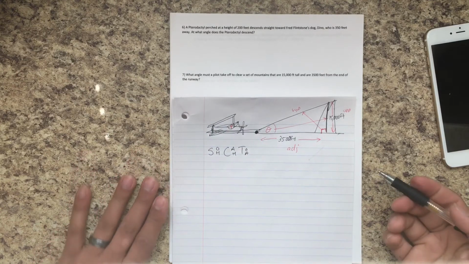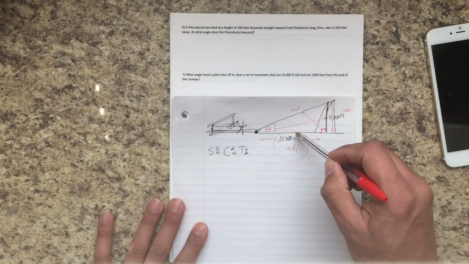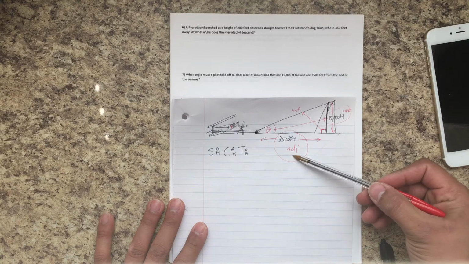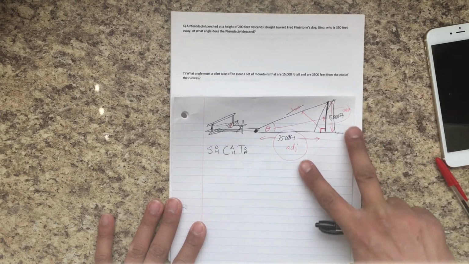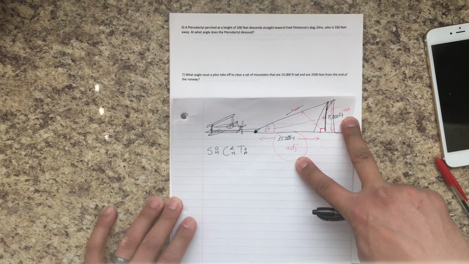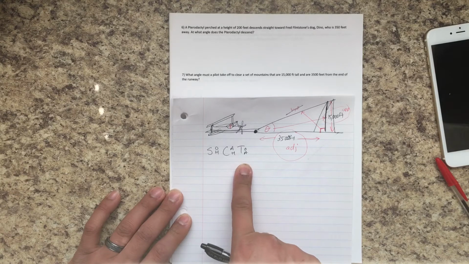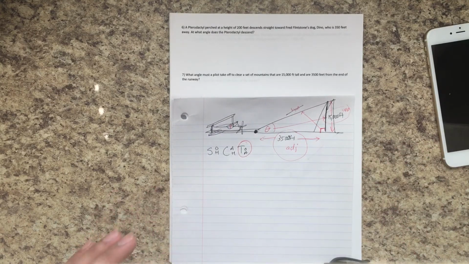So the only ones I'm actually interested in are the ones I have values for, which is the adjacent side and the opposite side. So O and A. I really don't care about the hypotenuse, so I'm just going to cross it out. So O and A, which trig function has O and A? Well, that's not sine or cosine. That's going to be tangent. OA, here it is. O and A, it's tangent.